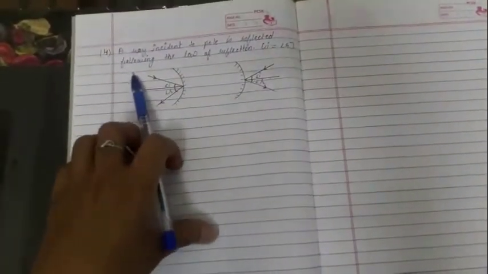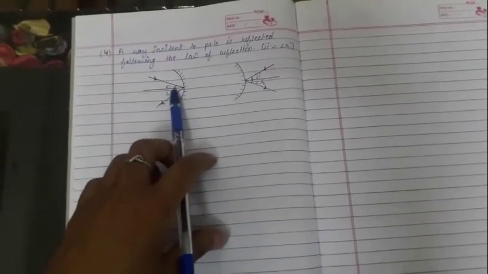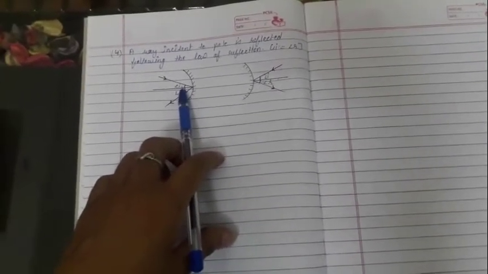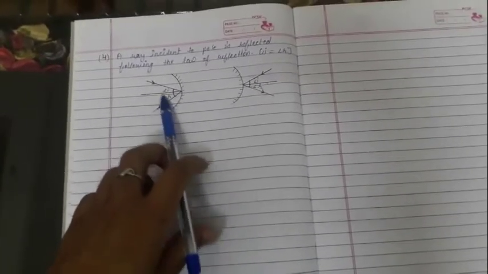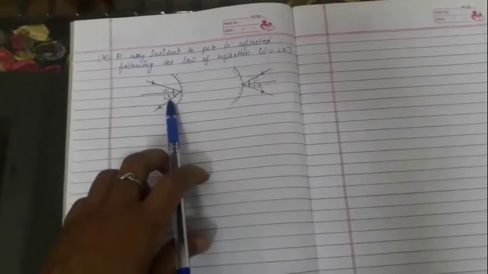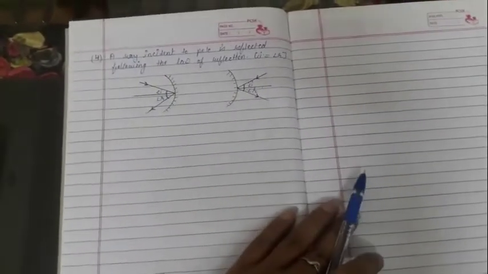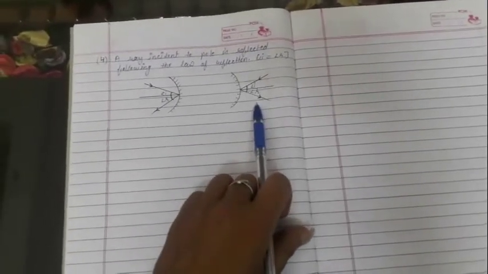And the fourth point is about when a ray is incident on the pole making an angle, considering angle i, then after reflection it will form angle r, and angle i will be equal to angle r, and that is the first law of reflection. Same in the case of convex mirror, it will follow the first law of reflection.